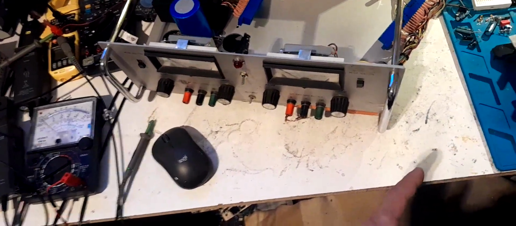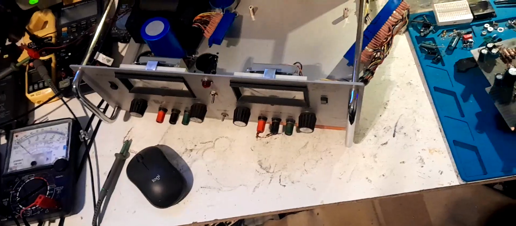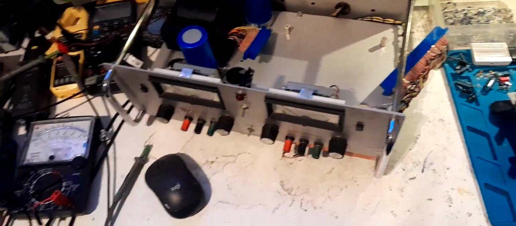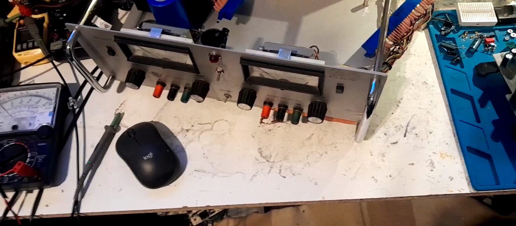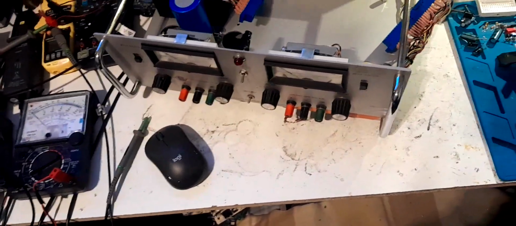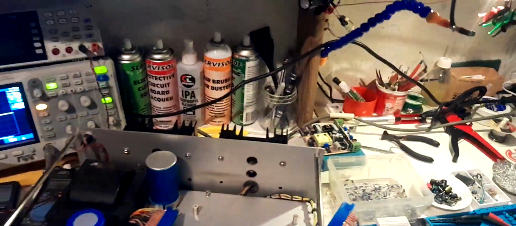The current's going to do that, not the voltage, which is obviously equally as big a problem. I don't know how I didn't think of that. Oh God, you know what this means? We're going to have to do this again.